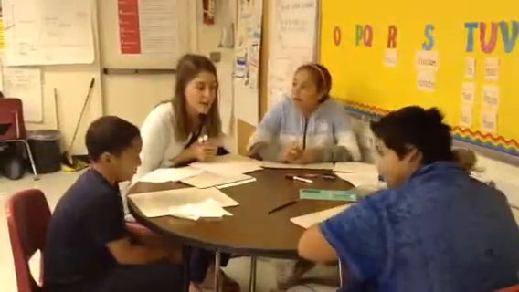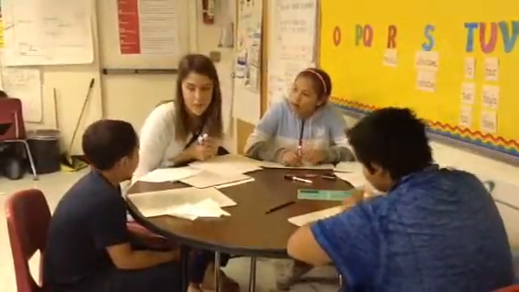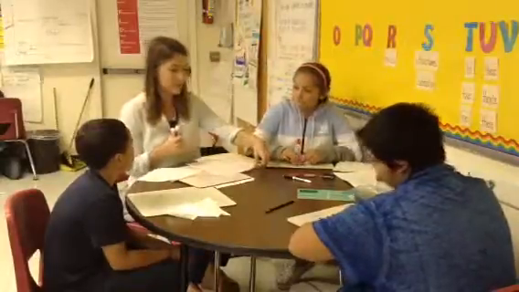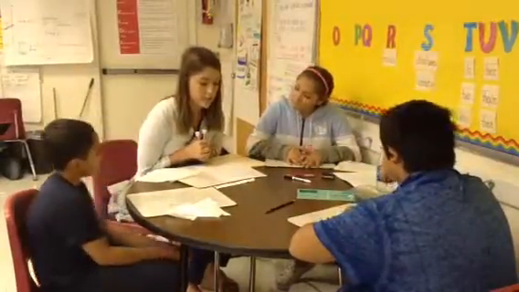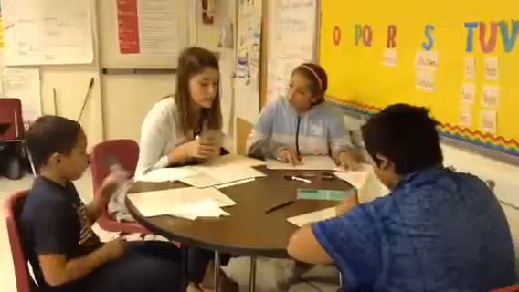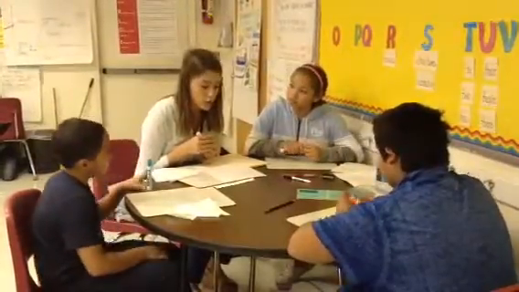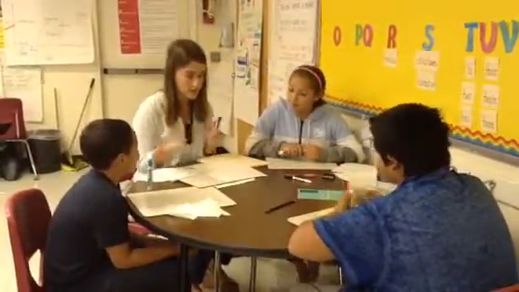Today we're going to be learning about adding and subtracting fractions using a pictorial model. The TEKS is to represent addition and subtraction of fractions with unequal denominators referring to the same whole using objects and pictorial models. So that's what we're doing.